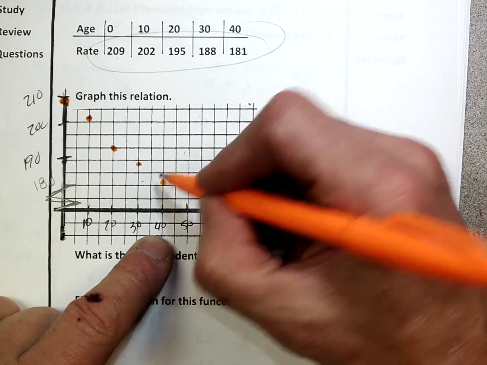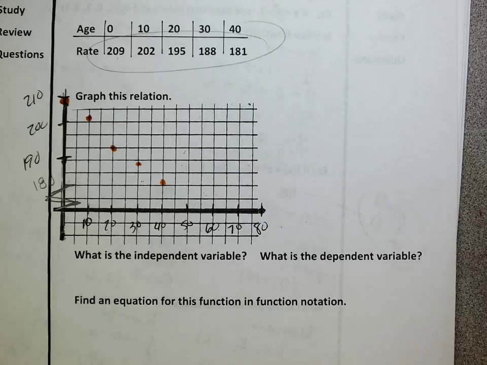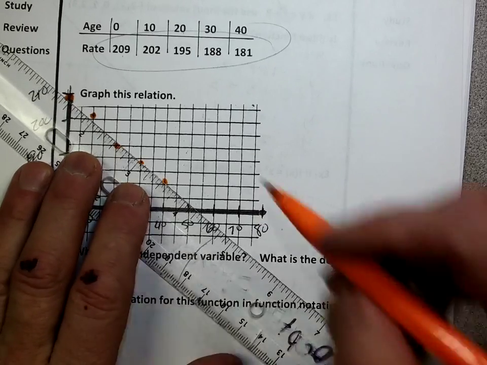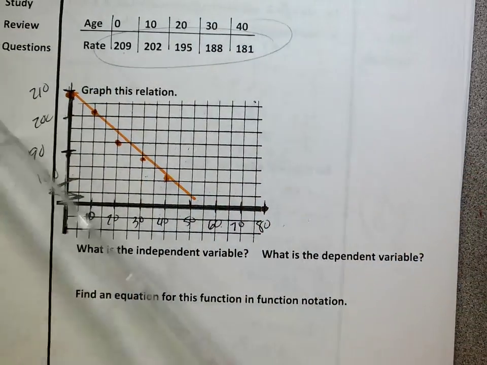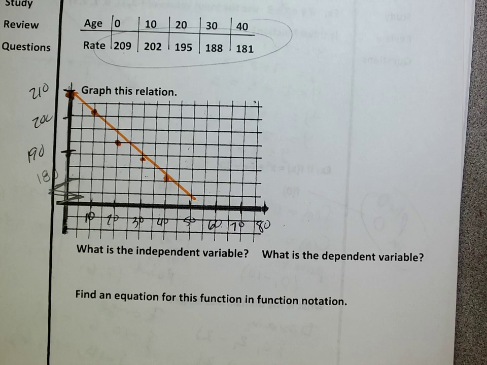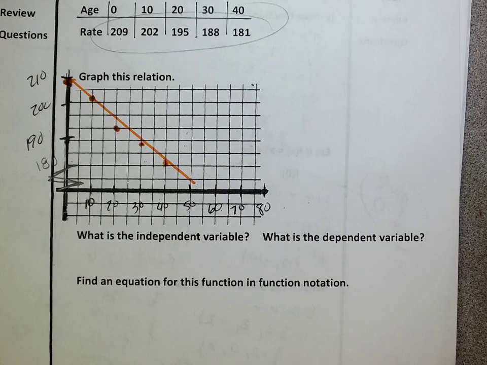It's about there, okay? And I'm going to just draw my graph, okay? How's that? So far so good? Kind of missed a point. It was a little sloppy.